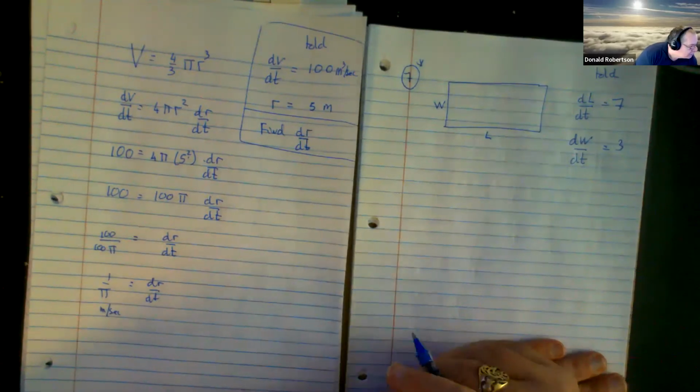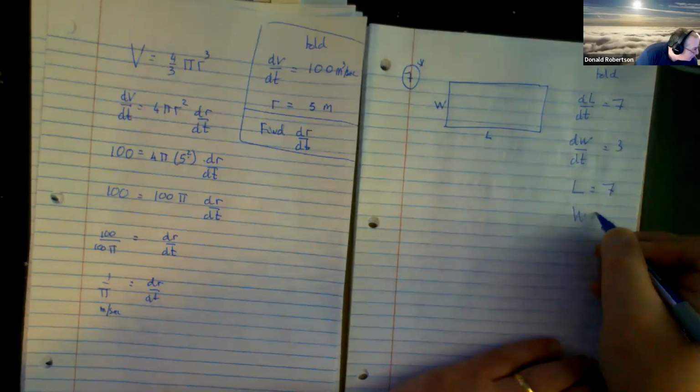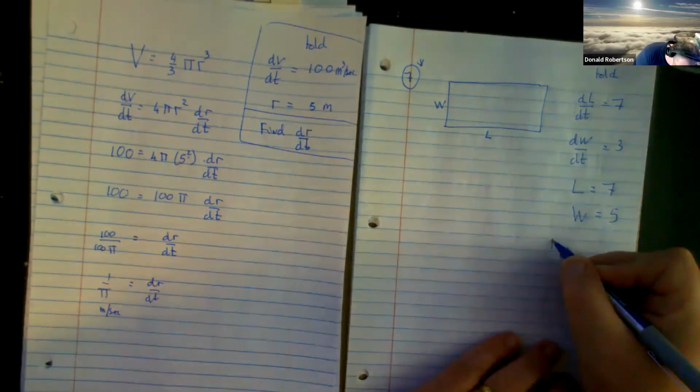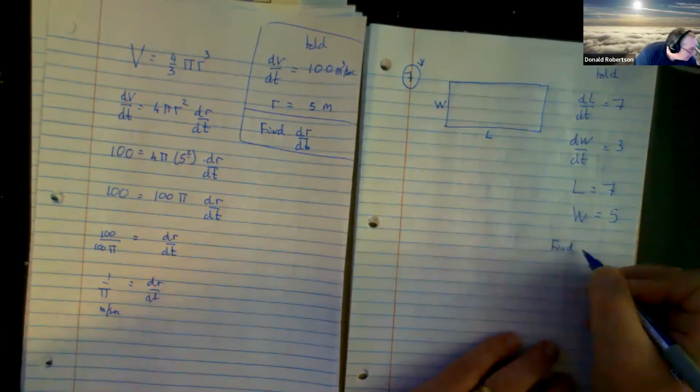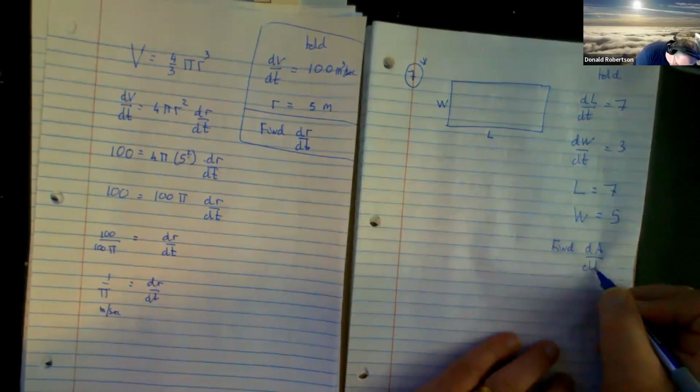Okay, I got that. You're told also that the length is 7 and that the width is 5. And we're being asked to find that guy.